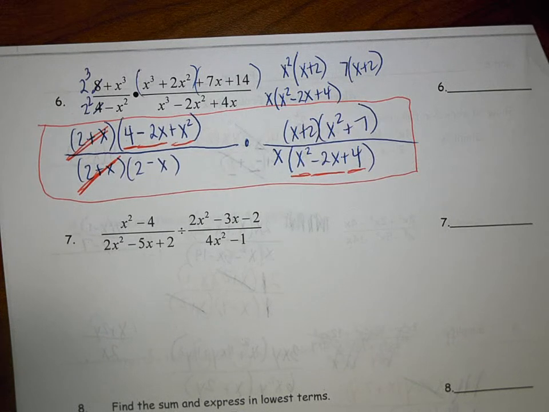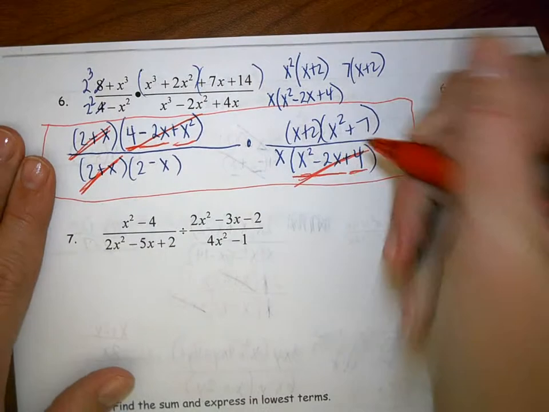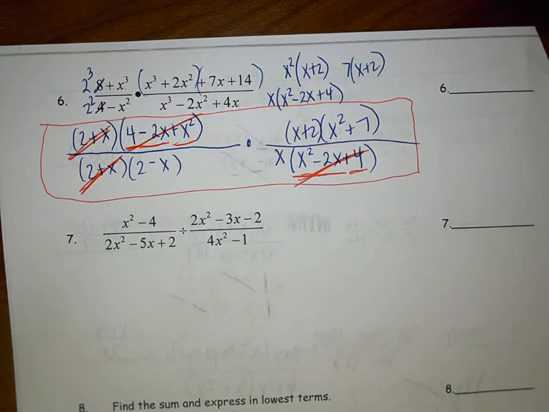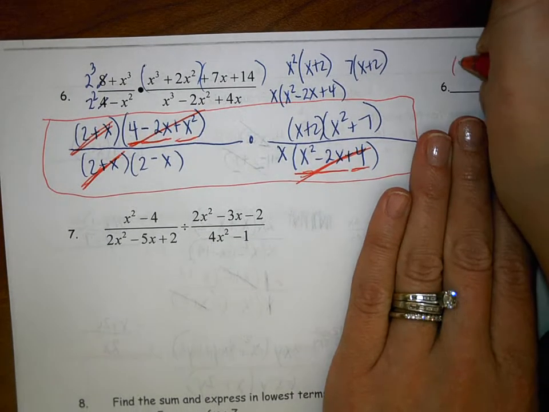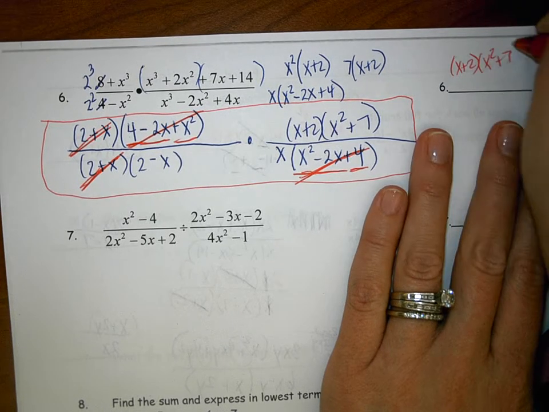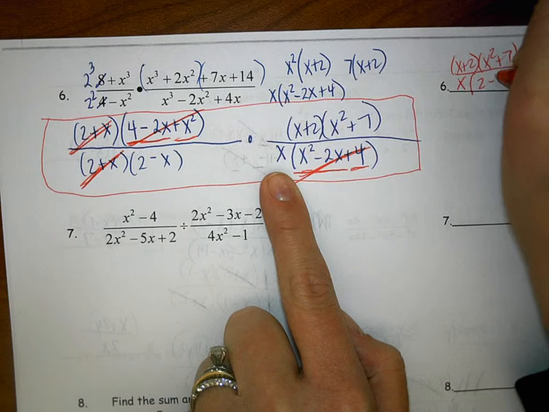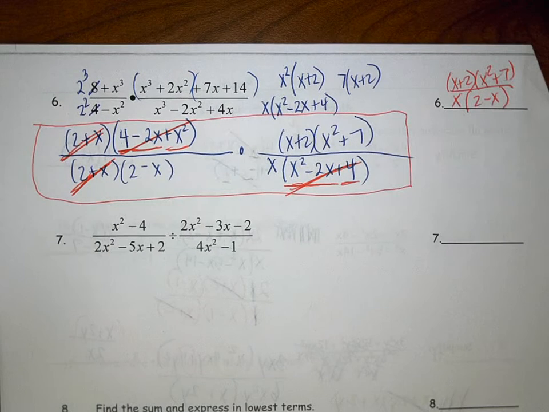So can I cancel those? Yeah. So as long as they are the same numbers and same signs, you can cancel them. Is there anything else like that I can cancel? No. So that's my answer. On the top I have x plus 2 and x squared plus 7. And the denominator I have left this x and then 2 minus x. So that's your answer.